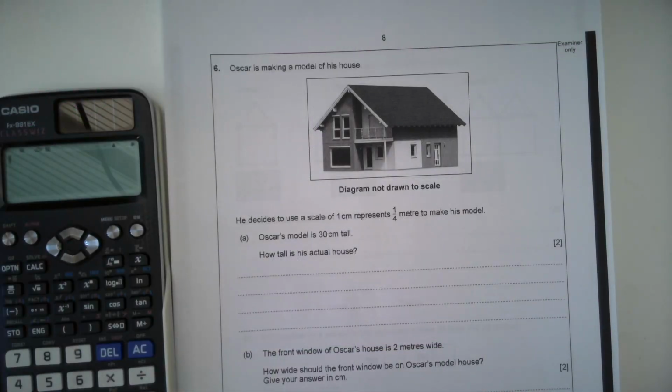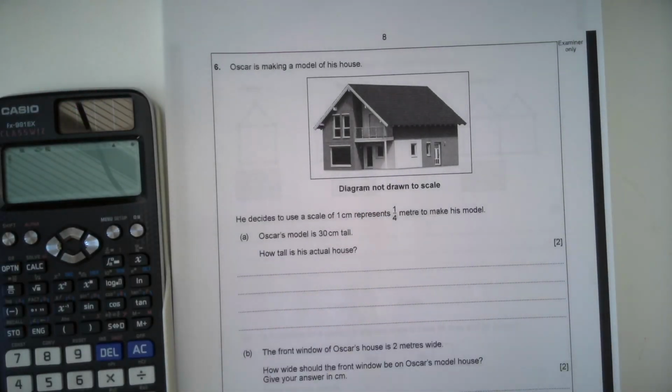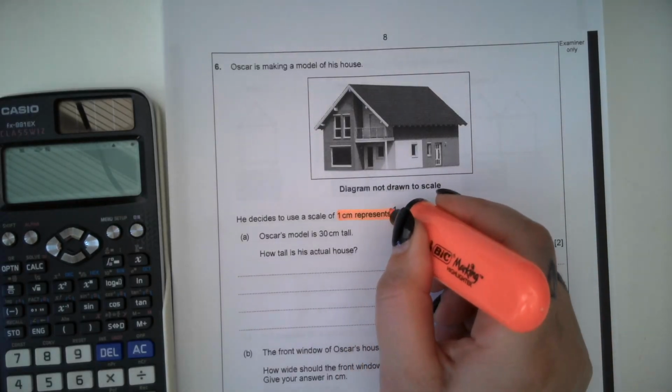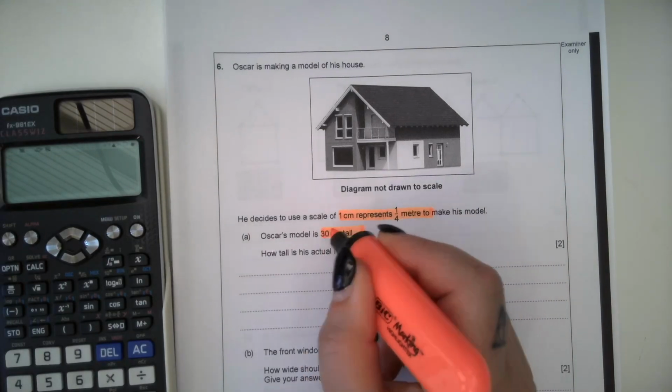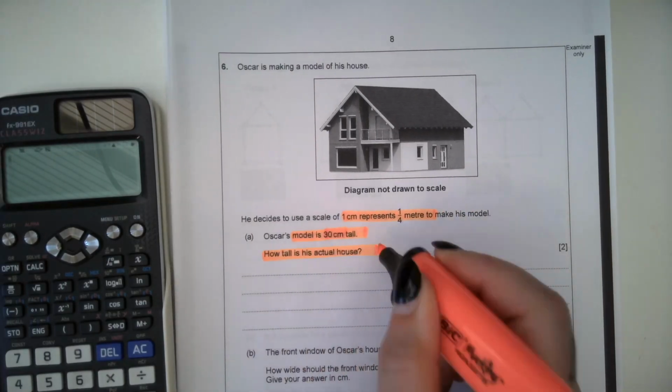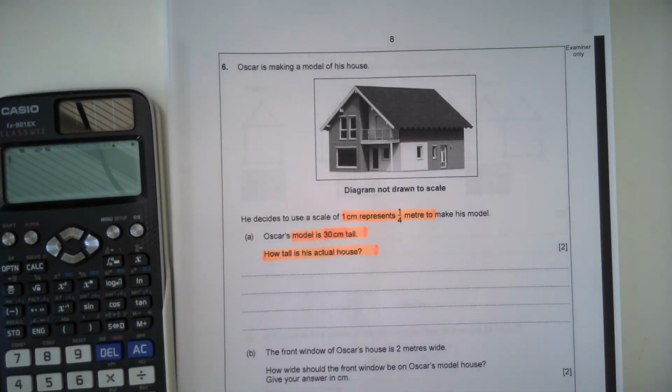Oscar is making a model of his house. So there's a diagram of the house. It's not drawn to scale, so we can't measure anything directly from it. He decides to use a scale of 1 centimetre represents 1/4 of a metre to make his model. Part A. His model is 30 centimetres tall. How tall is the actual house?